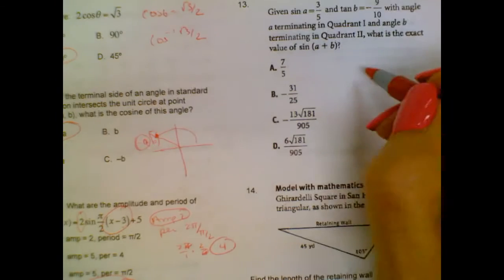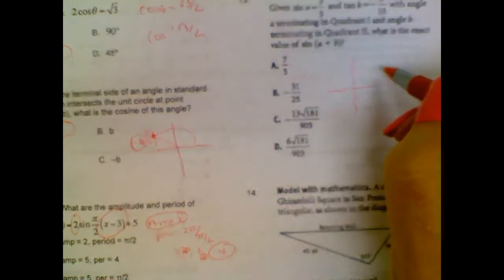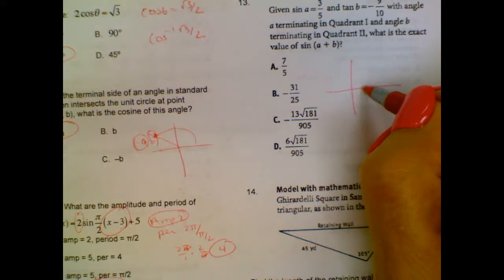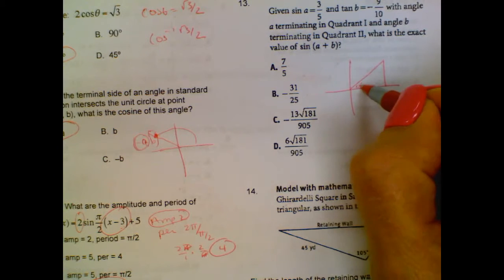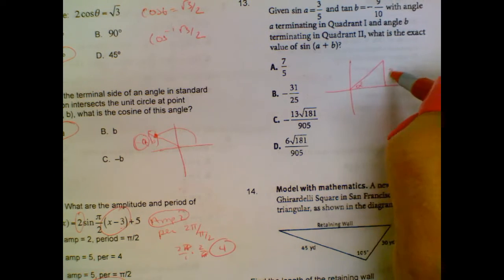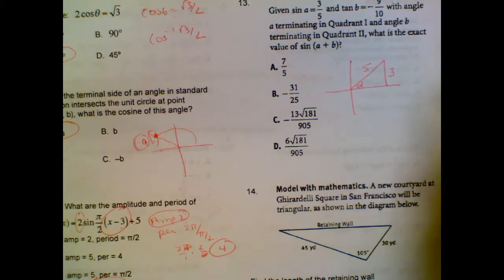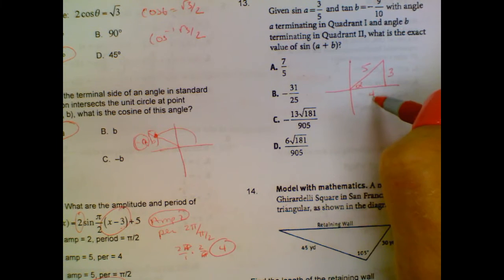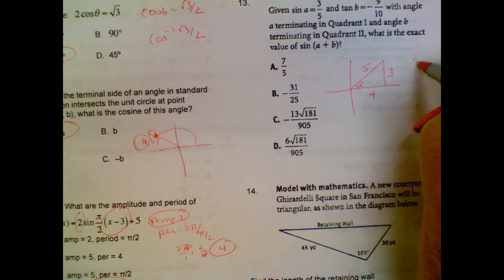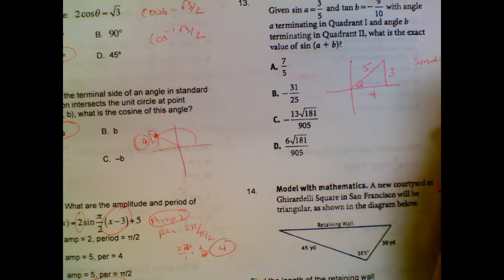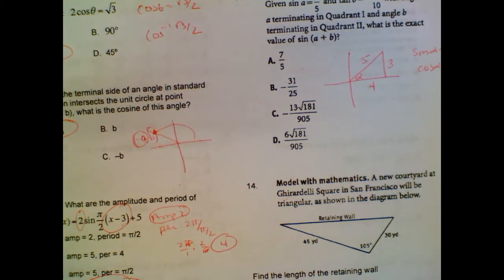13. Angle alpha is terminating in quadrant 1, and the sine of that is opposite over hypotenuse, so that's 3/5. So you should fill this side in, 4. Sine of alpha is given, but you're probably going to need cosine in this problem, so the cosine we found is 4/5.